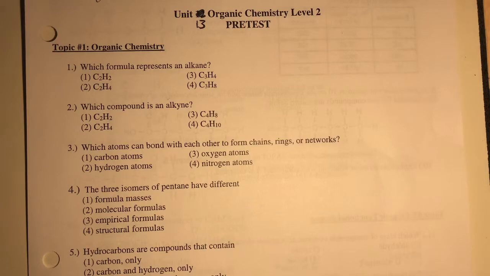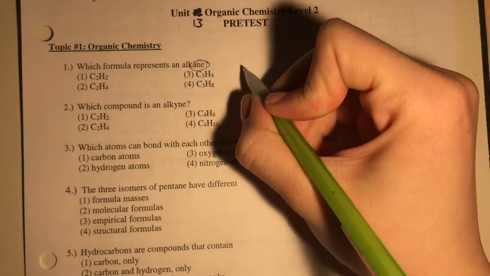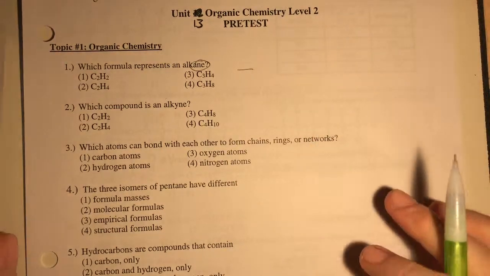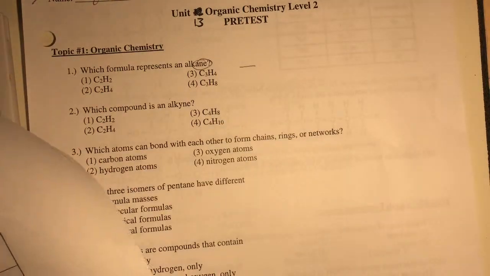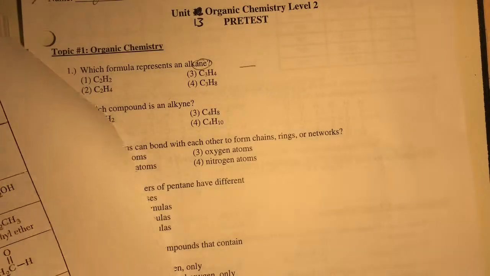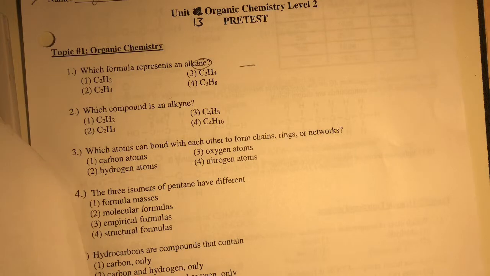So which formula represents an alkane? Alkane, that is a single bond. So which here has a single bond? If we look at our choices here, let's go to some special tables.